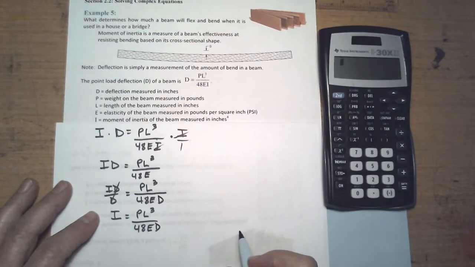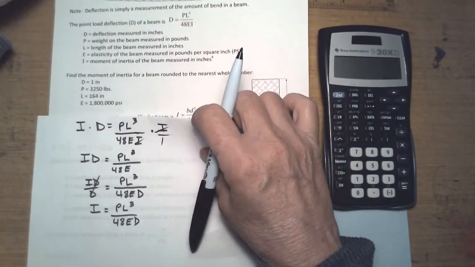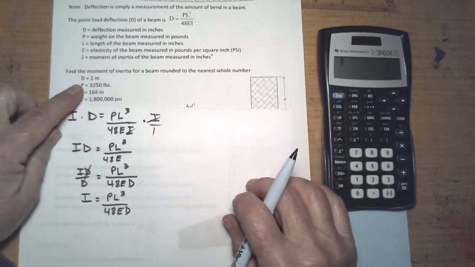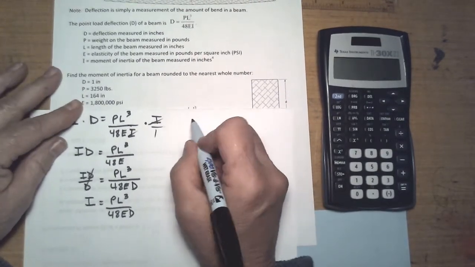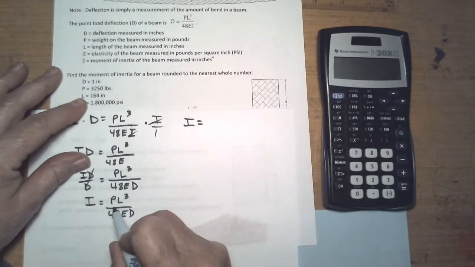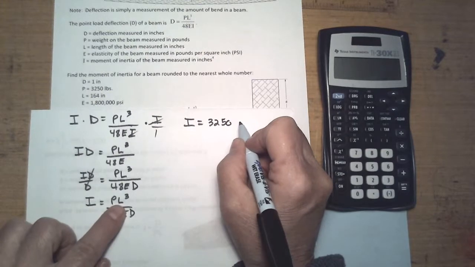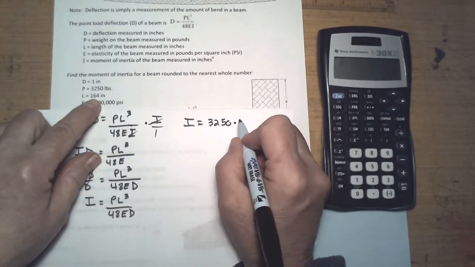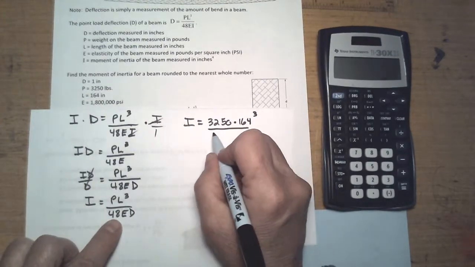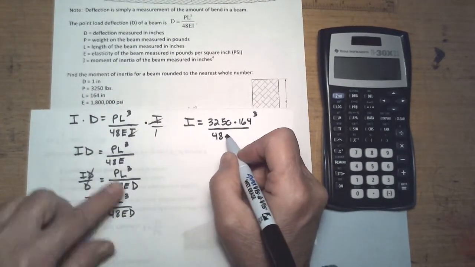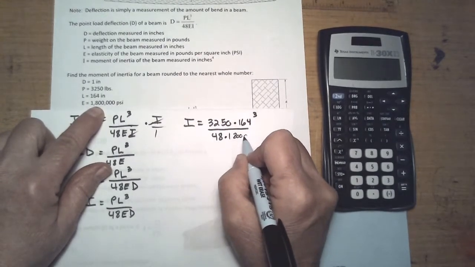Now I'm ready to substitute in my values. So let's see, what have I got here? I'm looking for moment of inertia. I equals P, which is 3250, times L cubed, L is 164, over 48 times E. E is the elasticity, 1,800,000.